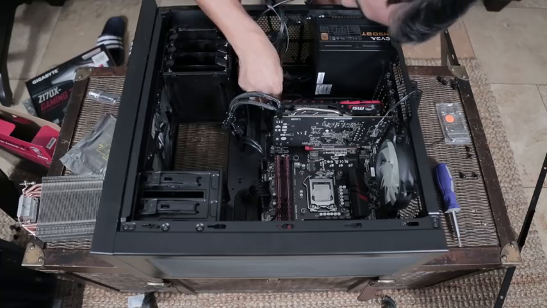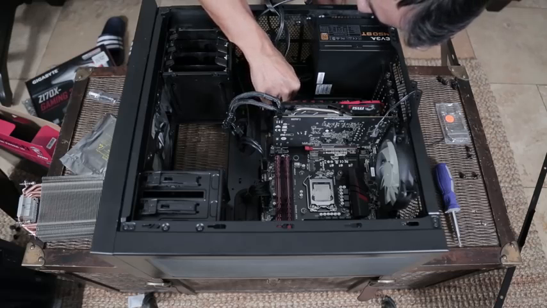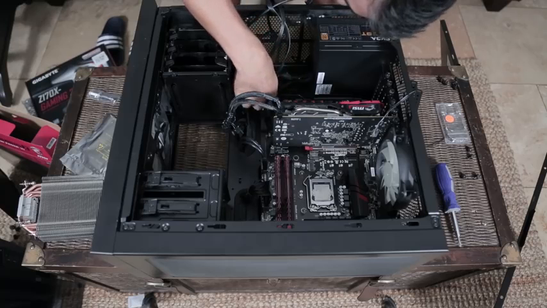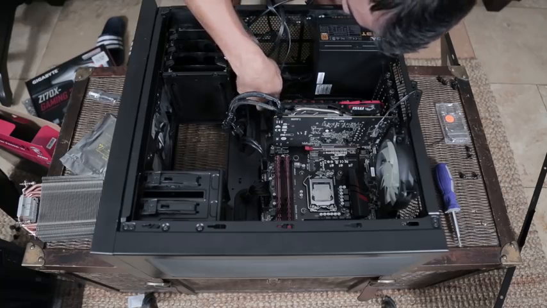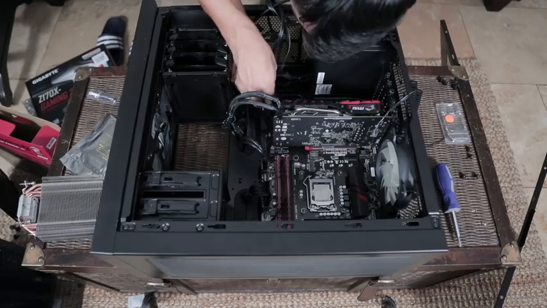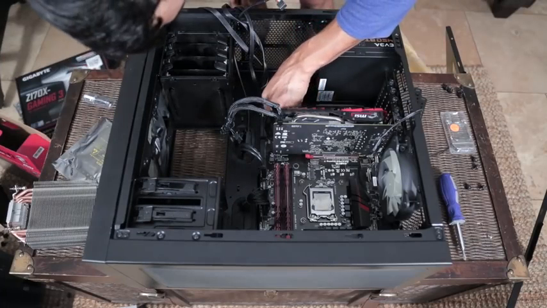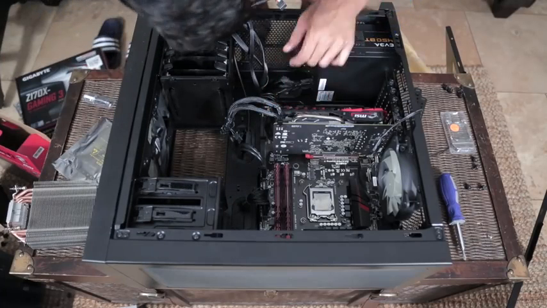I cannot emphasize how many times I have failed trying to get these little pins in the right spot, just because they're so skinny and so small. Out of everything that you'll do with your build process, I can almost guarantee you this one will be the most frustrating. Okay, so fortunately it didn't take me too long to get the panel pins in there.